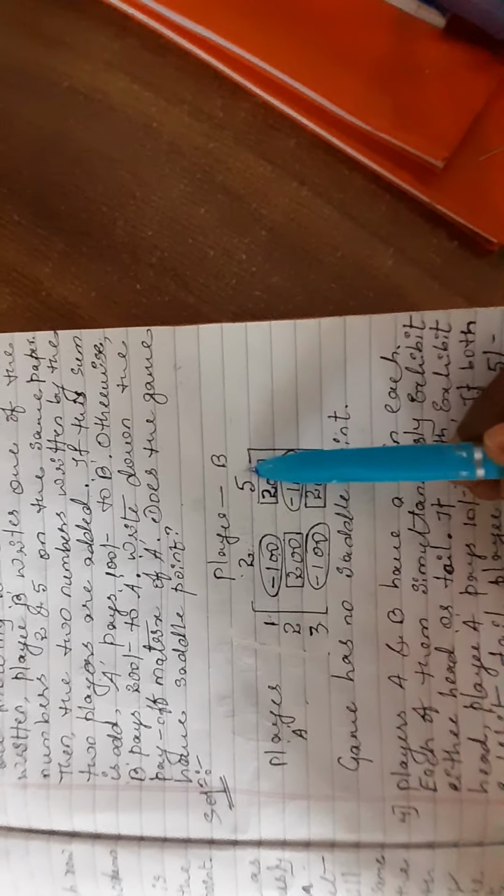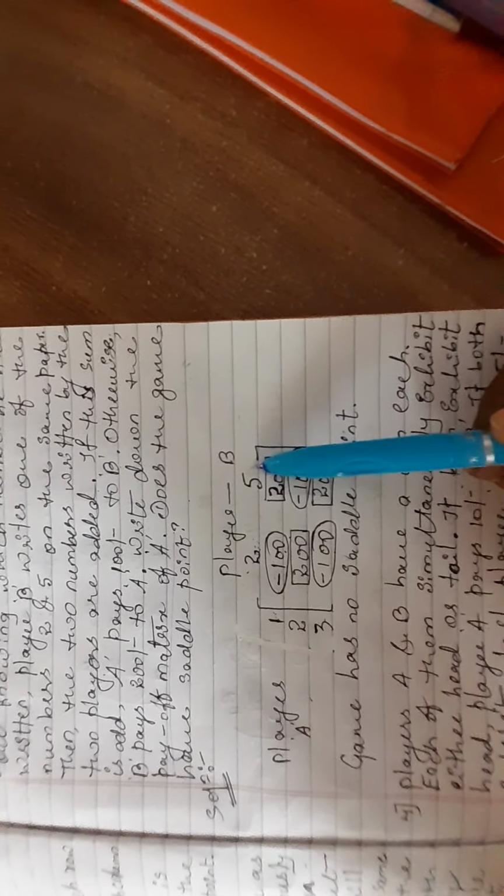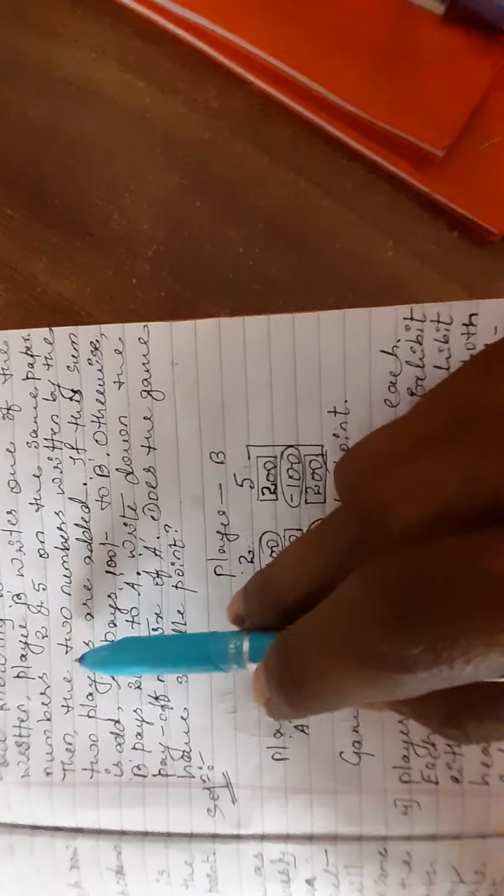He has to lose his 100 rupees, so you have to write minus 100. Then go for the second: 1 and 5, that is 1 plus 5 is 6. 6 is an even number.